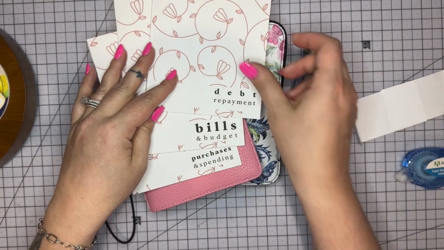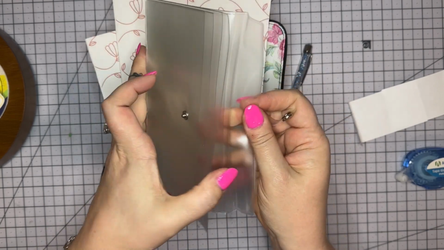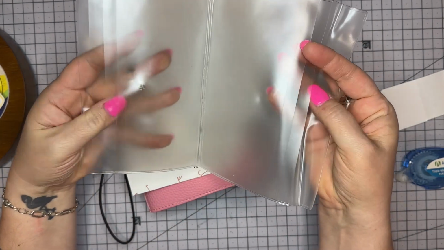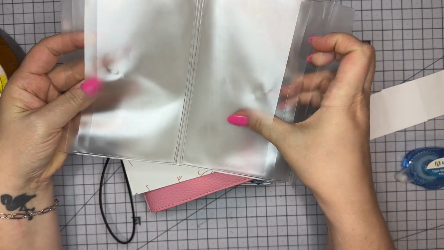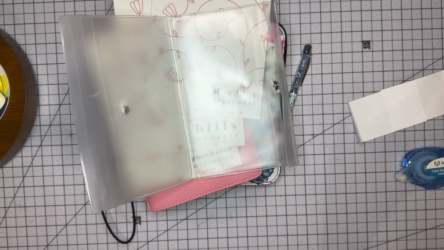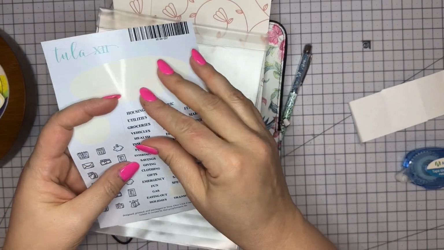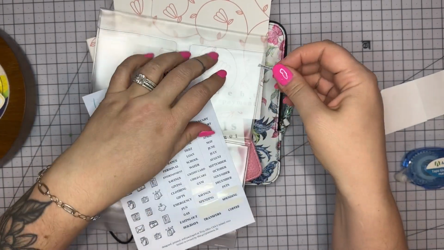Another option we have is a 6-pocket plastic for a cash style method. You are able to mark each pocket with what the cash is intended for. With the budget stickers, those are a great easy way to mark the pockets simply.